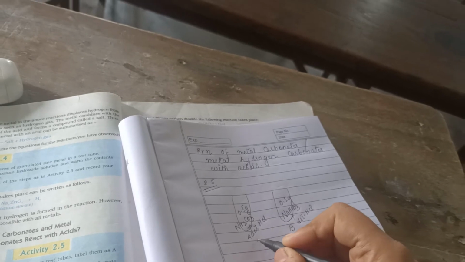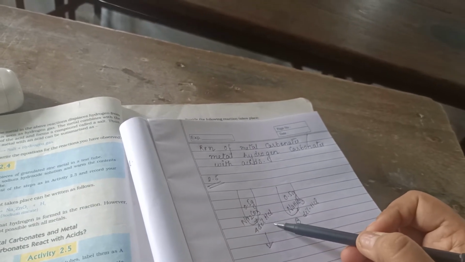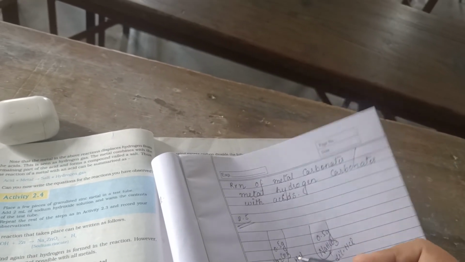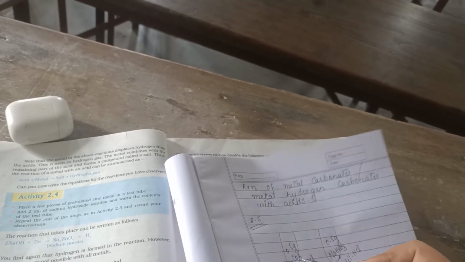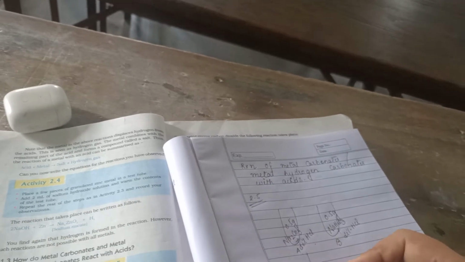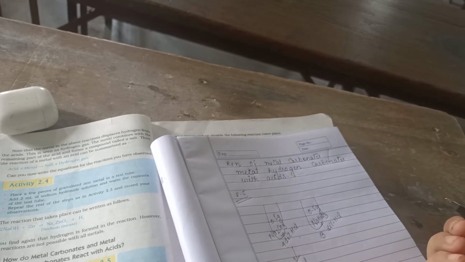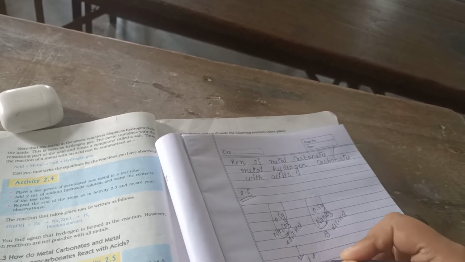So the observation in this experiment is that when, in test tube A, sodium carbonate, a metal carbonate, reacts with dilute hydrochloric acid, it forms its corresponding salt, that is sodium chloride, along with the release of carbon dioxide and water.